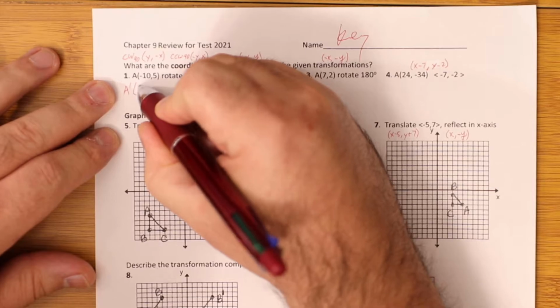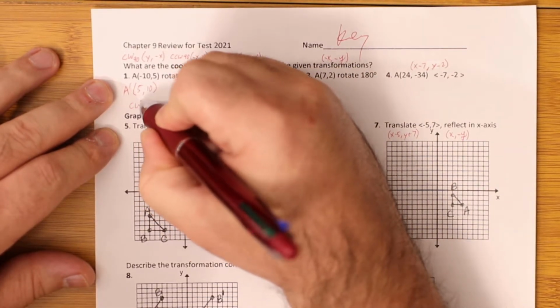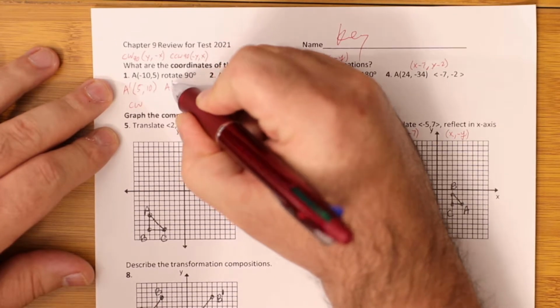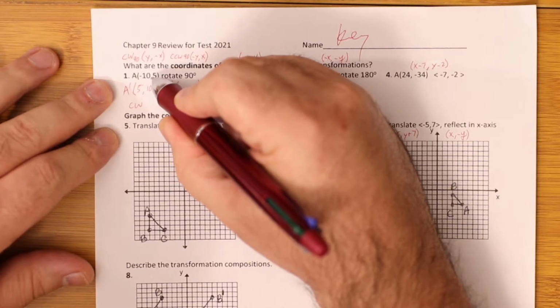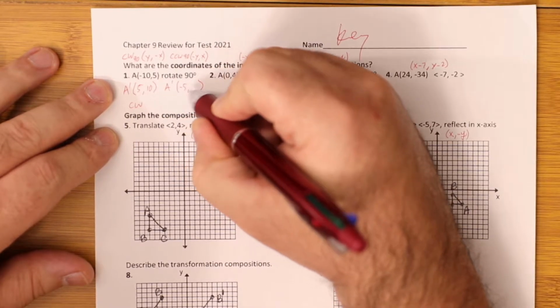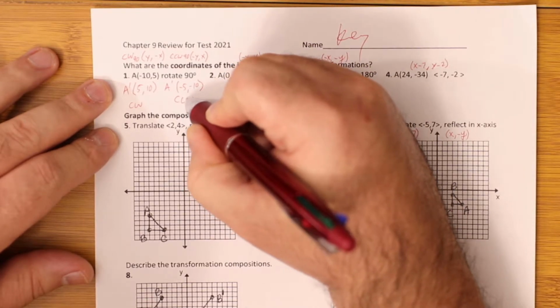So it's going to be a 5 first, and then a positive 10. And that's if it's clockwise. If it's counterclockwise, you're going to change the sign of the y value and flip it around. So it's going to be a negative 5, and the 10 is going to stay negative. And that's for counterclockwise.